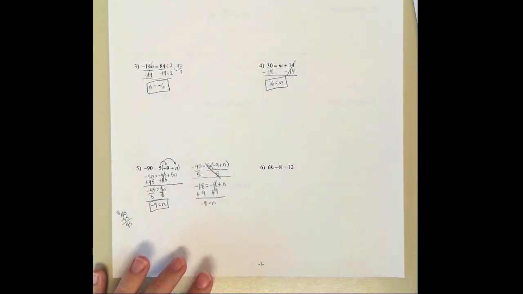You might think it's easier just to distribute. If you realize that you can divide, and if it divides evenly, that actually is, to me, an easier way to do it personally, but it's up to you. So whatever you feel more comfortable with.